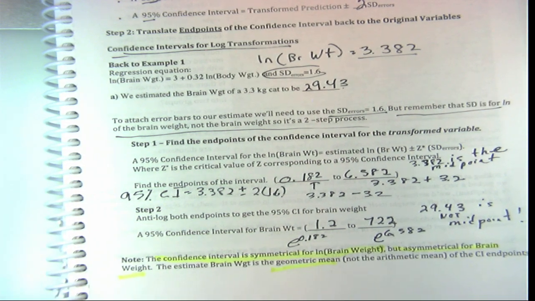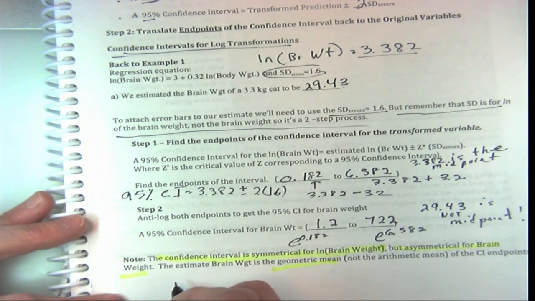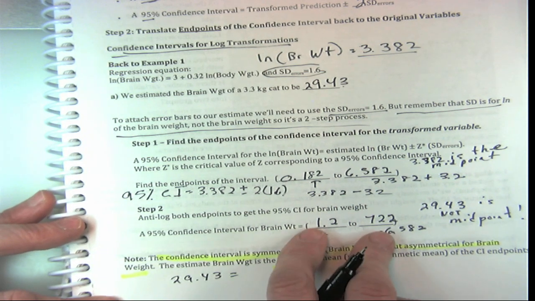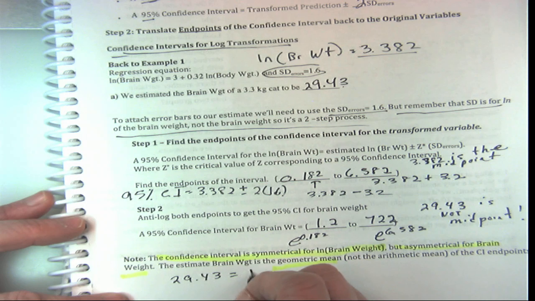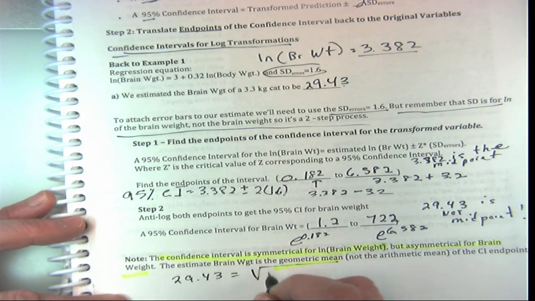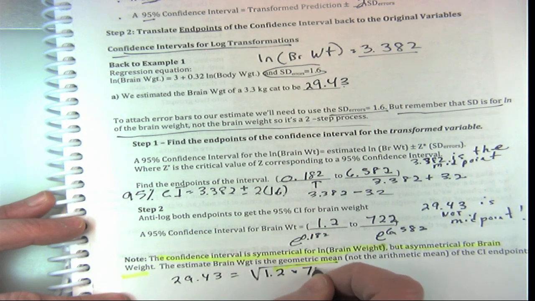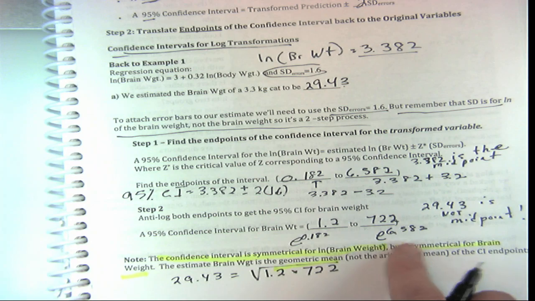What do I mean by that? If you want to check to see if these are right, 29.43 is not the average of those two, far from it. It's much closer to this one, but it is the square root of their product. So that's a good way to check. And you can probably see that just from what we did.